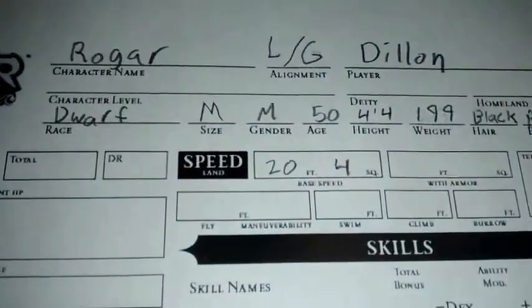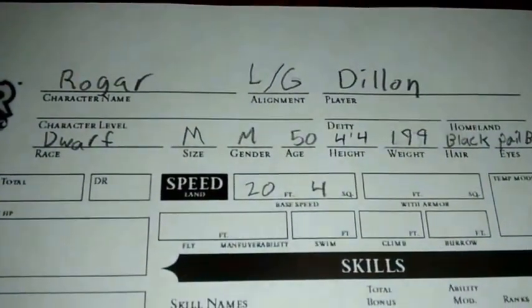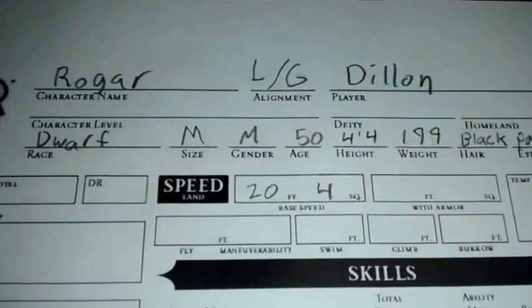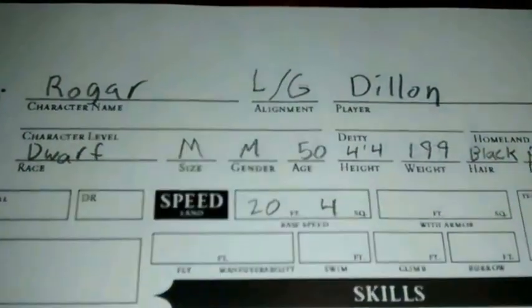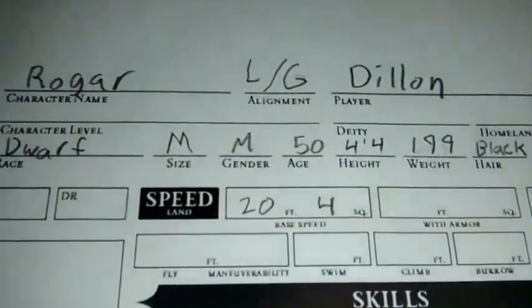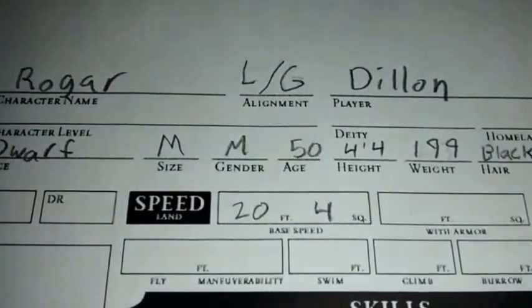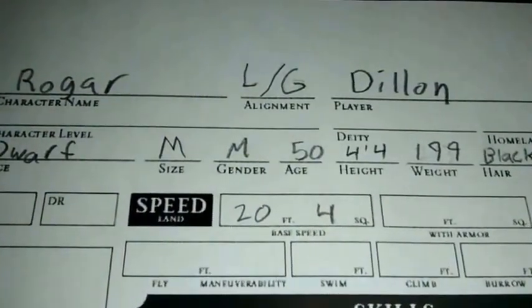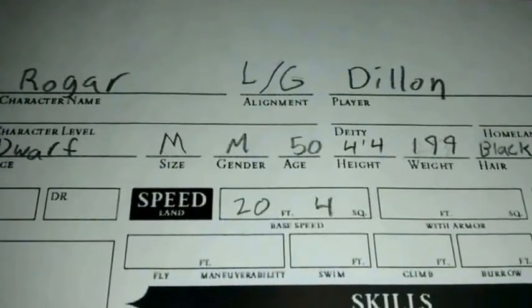My dwarf here is lawful good, and the way you mark this down is you put the first letter of either lawful or chaotic, and then a slash, and then the first letter of good through evil. And that's how you mark that out. Alright, finally you want to come up with a backstory for your character. You want to come up with how he ended up with the group, just to give him some flair and make him easier to play in the future.